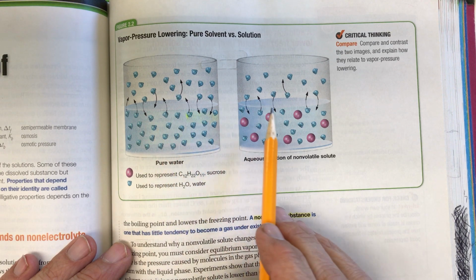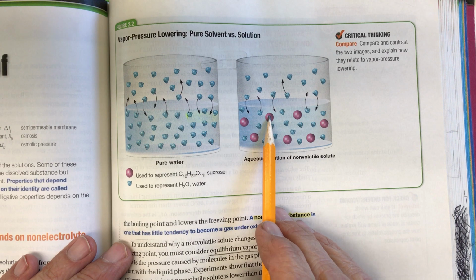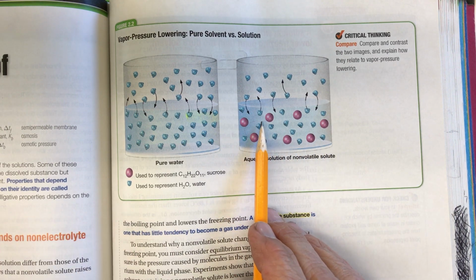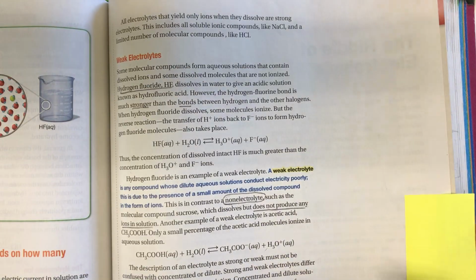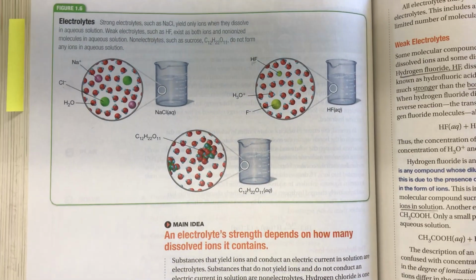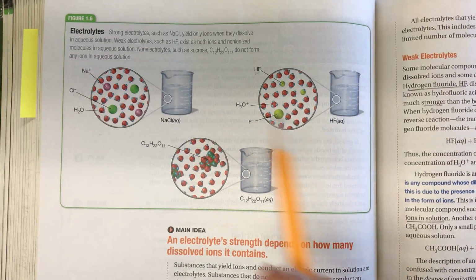Now, what if we put something into the solution? The reason why it dissolved was because there was attraction between the particles. I want to take you a few pages back in your chapter to this diagram as a reminder, page 426.